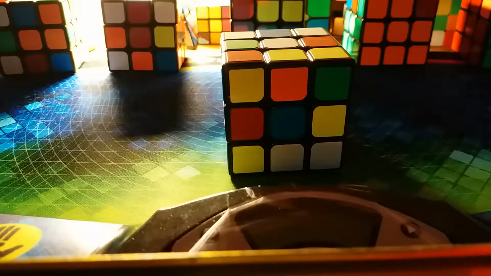I'm your host, Turnista, and I'm going to be teaching you guys how to solve a 3x3 cube. This has been recently demanded by a lot of people, so that's why I'm going to be doing it. Alright, so let's get right into it.